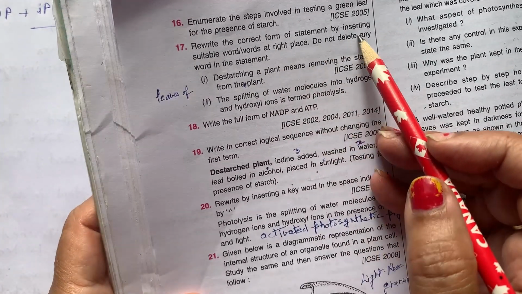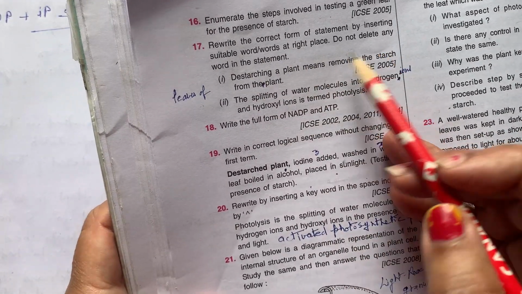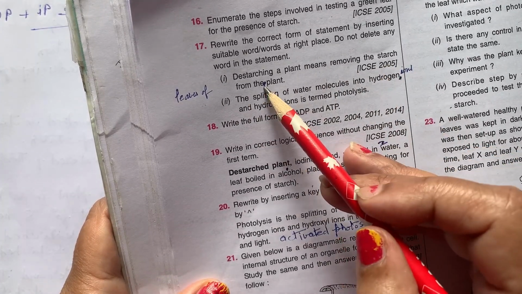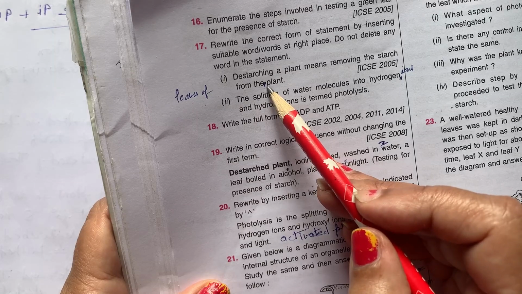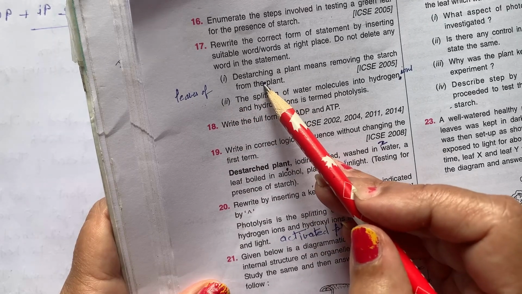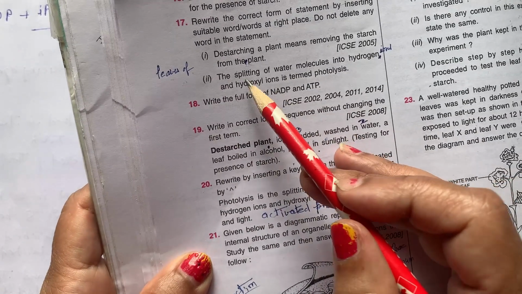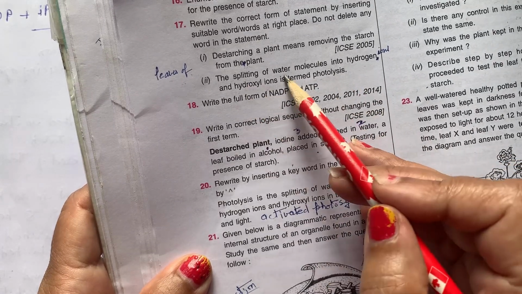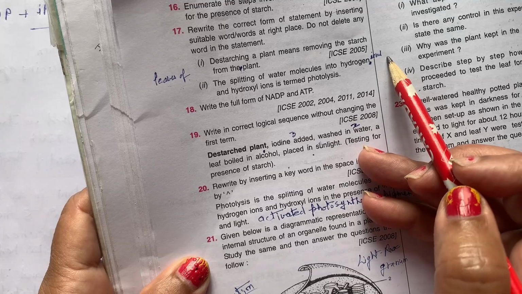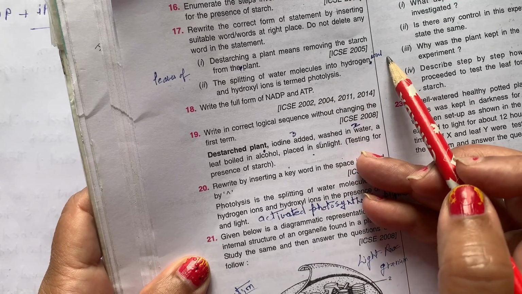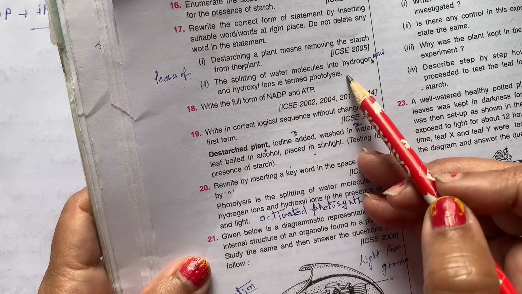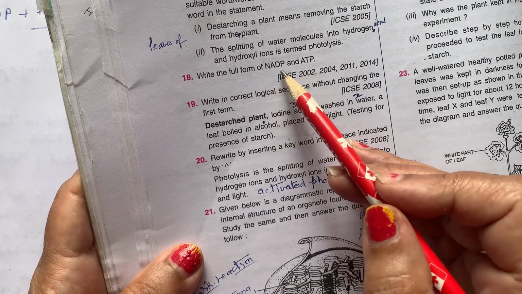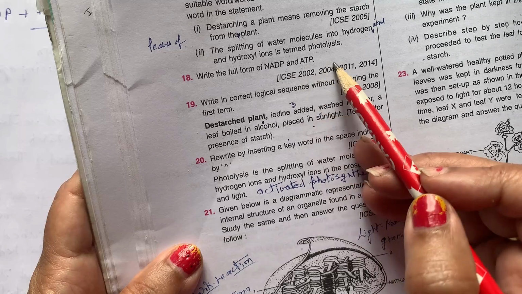Rewrite the correct form of the statement by inserting suitable words at the right place, do not delete. De-starching a plant means removing the starch from the leaves of the plant. The splitting of water molecules into hydrogen ions and hydroxyl ions is termed photolysis. Full form of NADP, I told you: nicotinamide adenine dinucleotide phosphate; ATP is adenosine triphosphate.